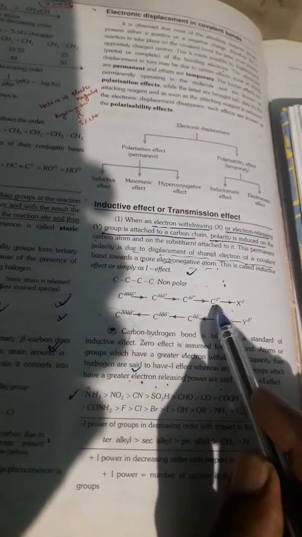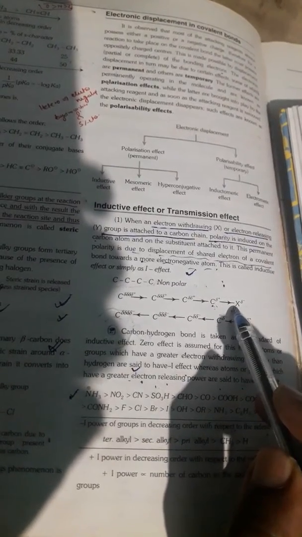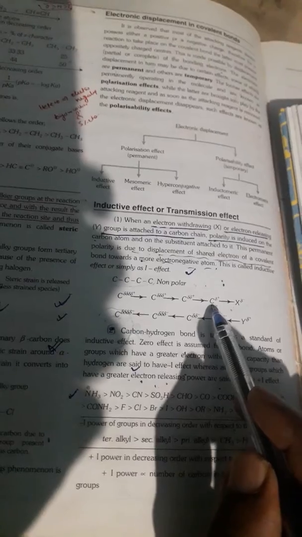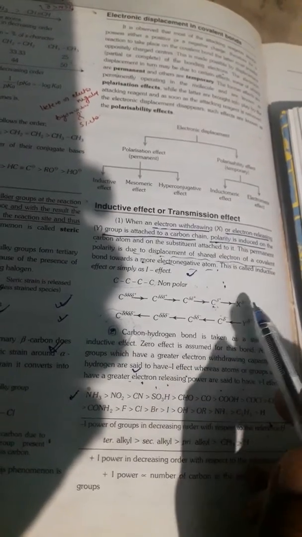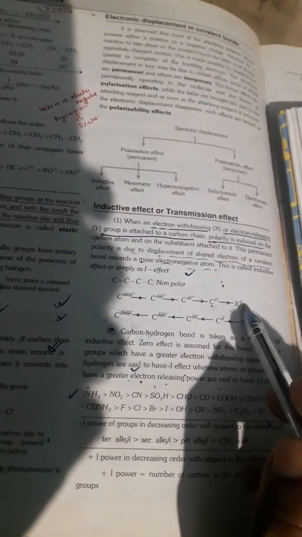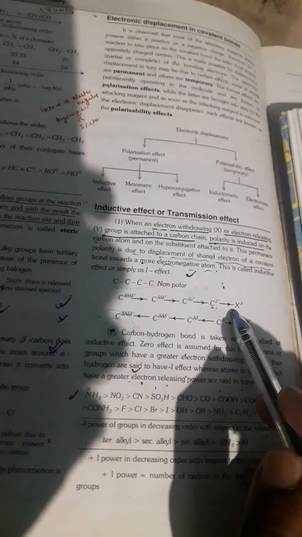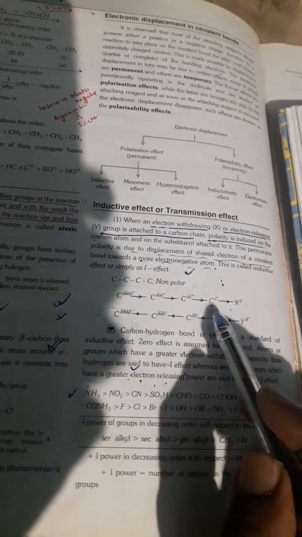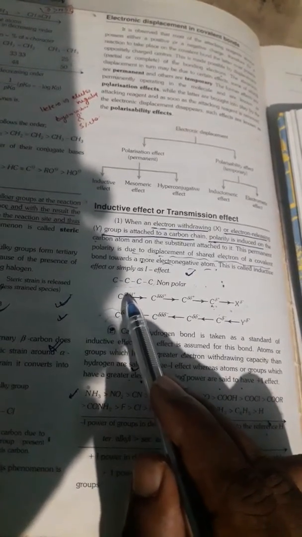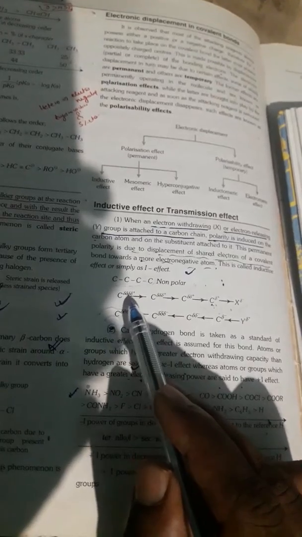So what happened here, it attracts electrons from this carbon. Since the electronegativity of this X, suppose that this is a halogen, is higher as compared to carbon, it will affect much more this carbon, because 4 plus charge is here, means more charge will be shifted towards this.